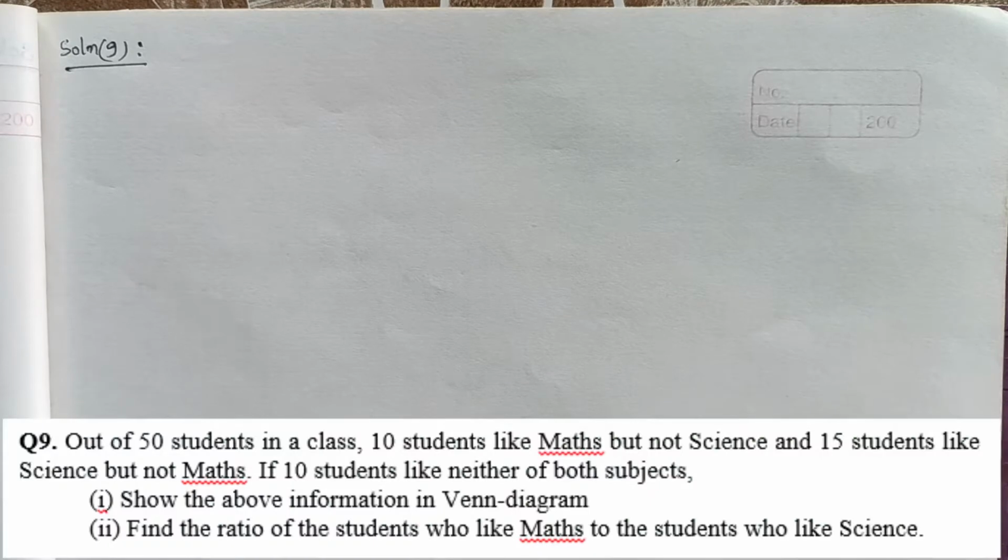Okay, before solving question number 9, I will explain the question. As the question says, out of 50 students, it is n(U). Let's complete the question first, then we will write it as n(U). 10 like maths but not science. What does that mean? It is the only part given, it is n only M.